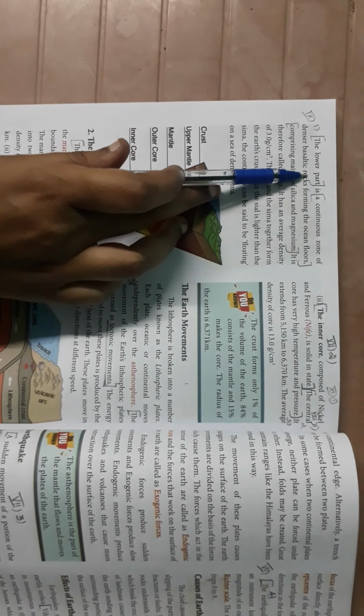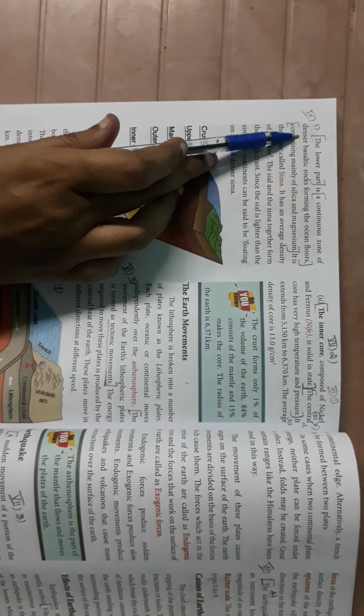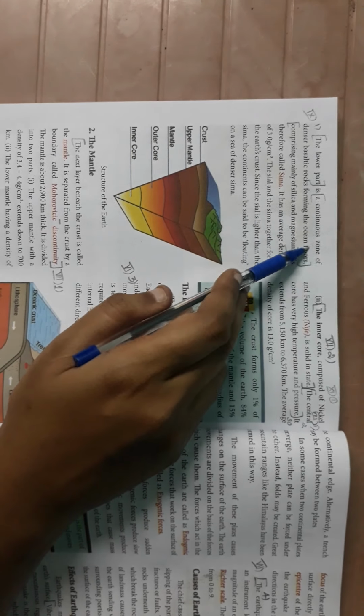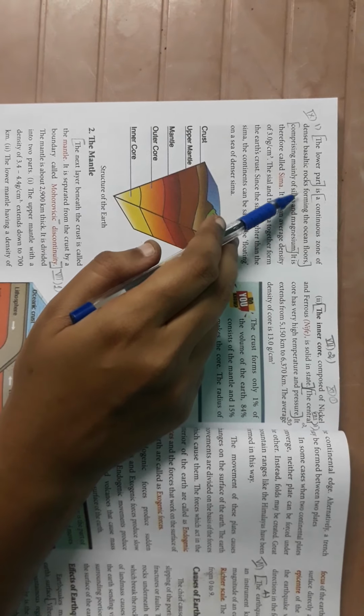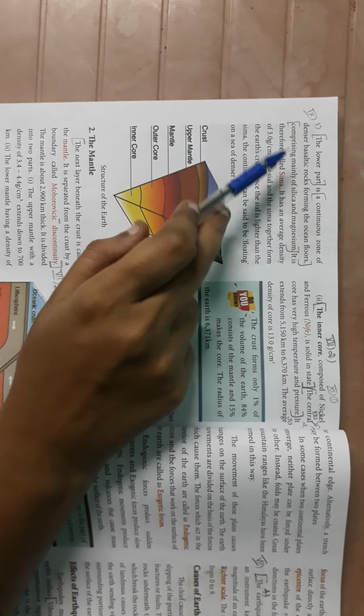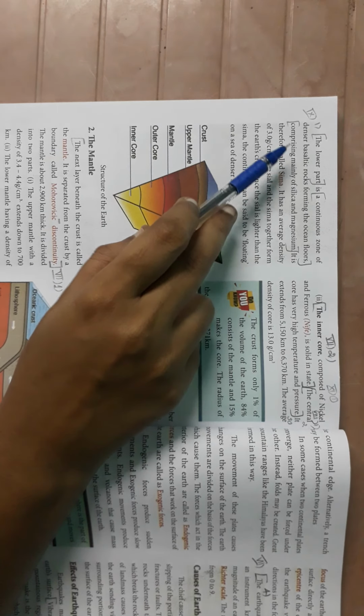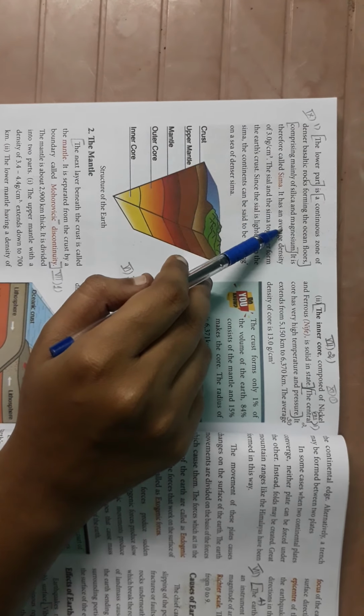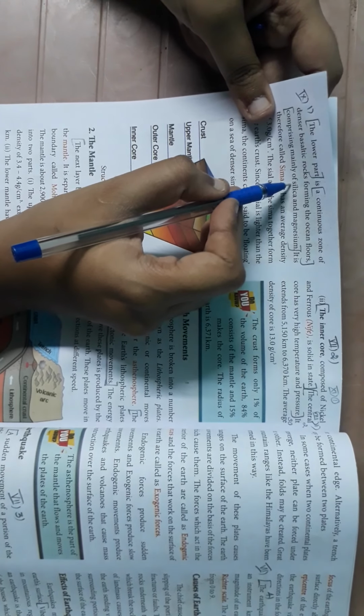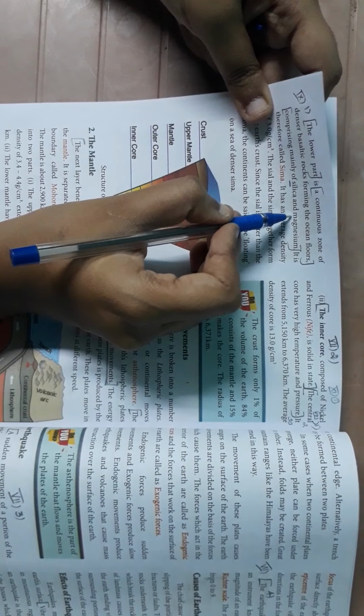The lower part is a continuous zone of denser basaltic rocks forming the ocean floors, comprising mainly of silica and magnesium. In Sial we see it consists of silica and alumina. Here it consists of silica and magnesium. It is therefore called Sima. Sima comes from the first two letters: silica, Si, magnesium, Ma. So it is therefore called Sima.